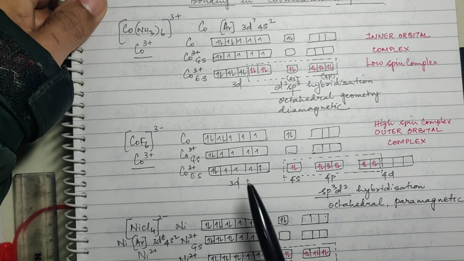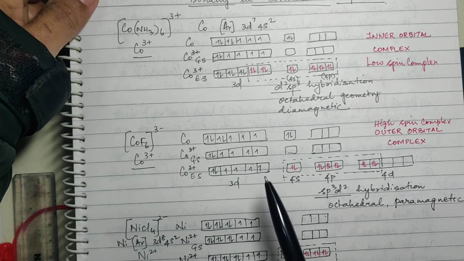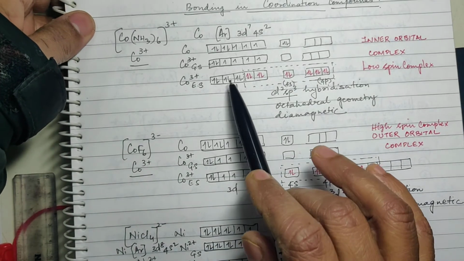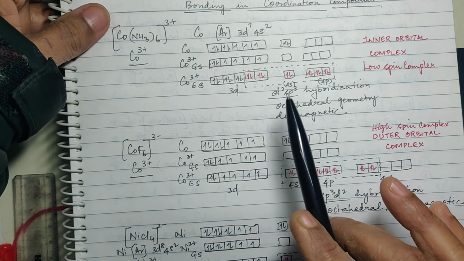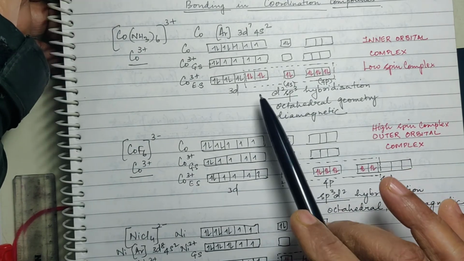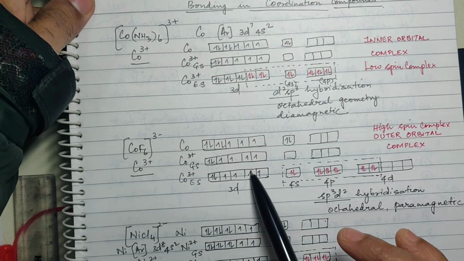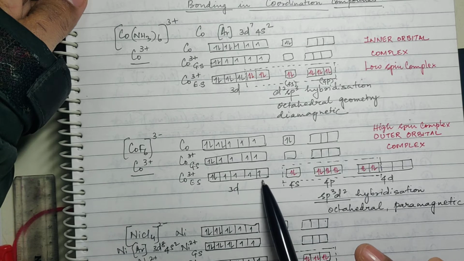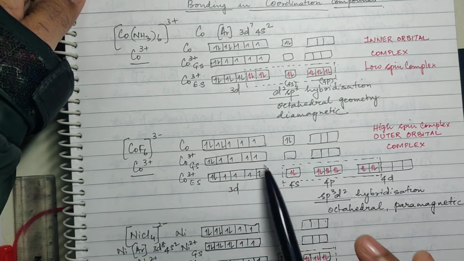This was because they found out the magnetic property of this complex through different methods. It was found to be paramagnetic. If it is paramagnetic, then it should have unpaired electrons, whereas the other complex was diamagnetic. It was not showing deflection in the magnetic field, whereas this was showing deflection strongly. That means unpaired electrons should be there. So if unpaired electrons have to be there, that means this should not be disturbed.